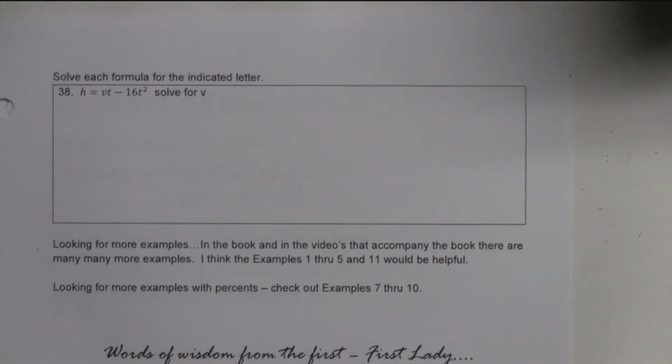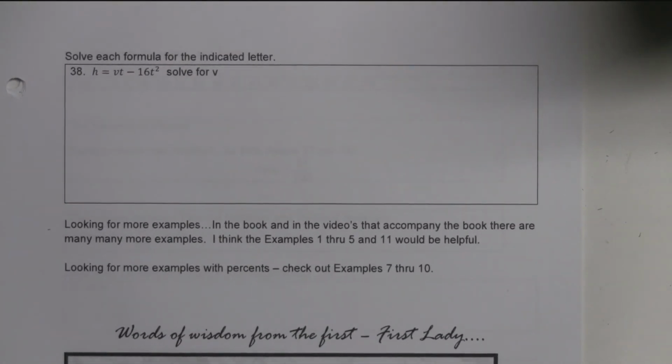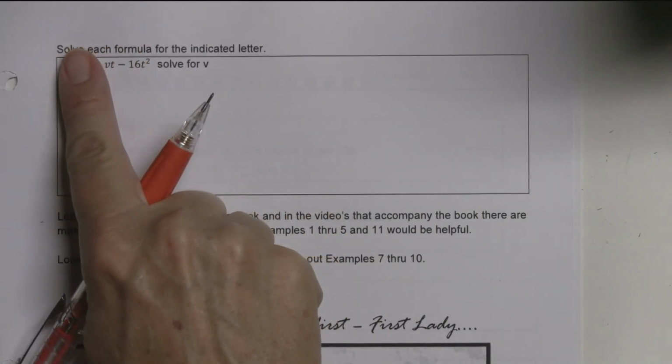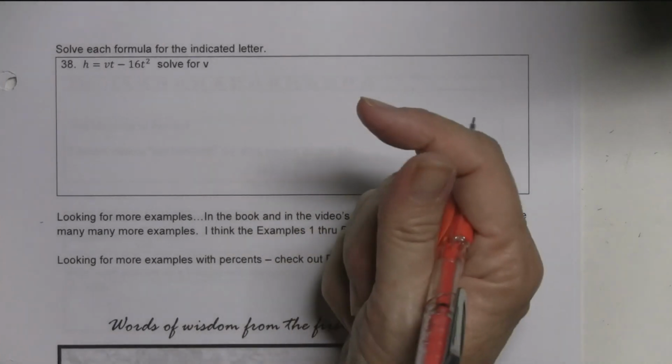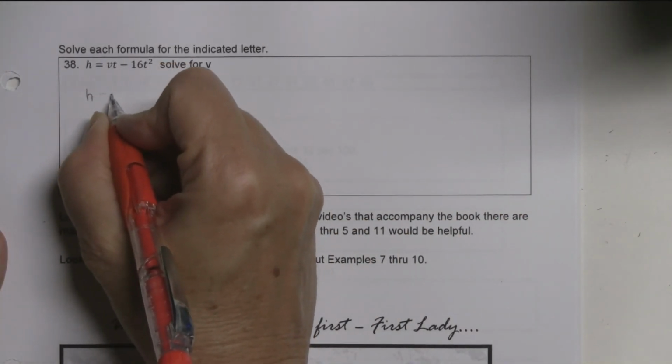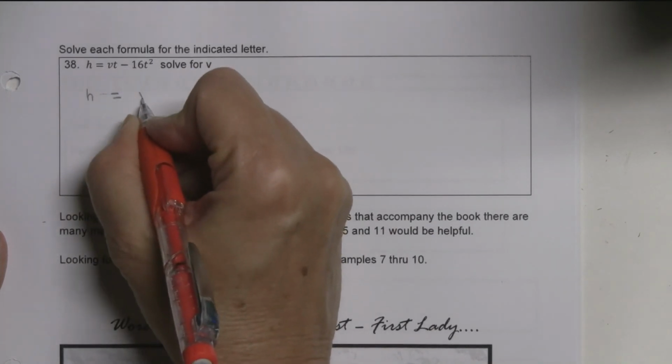So we're going to look at problem 38. They're asking us to solve for v, and so I want to get v all by itself on one side of the equation. So the strategy: is there any distributive property? No. Fractions, decimals? No. And so the next step is combine like terms. So no like terms over there, no like terms over there.